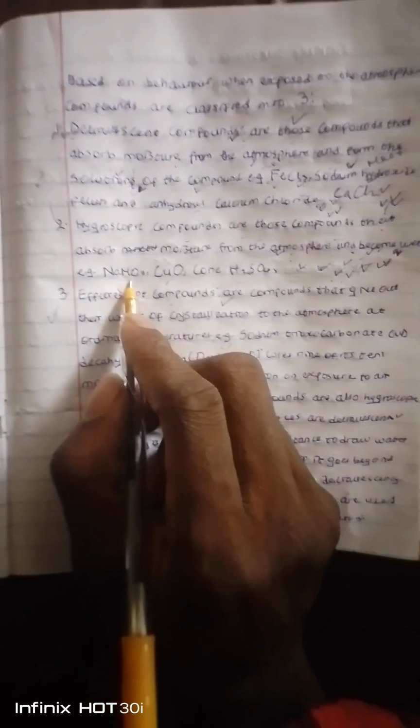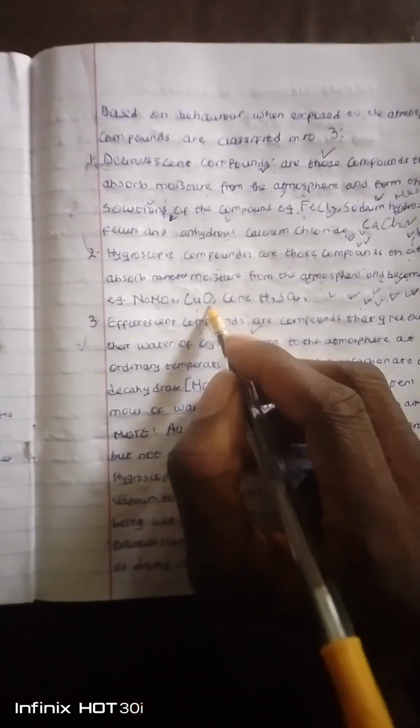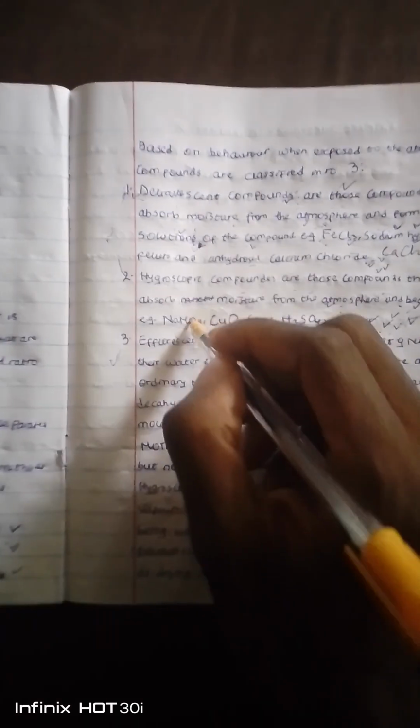So an example is what? NaNO3, this is sodium trioxonitrate(V). This is copper(II) sulfate pentahydrate. So take note, these two are almost the same. The only difference is that this one forms a solution, while this one does not form a solution, it ends up being wet.